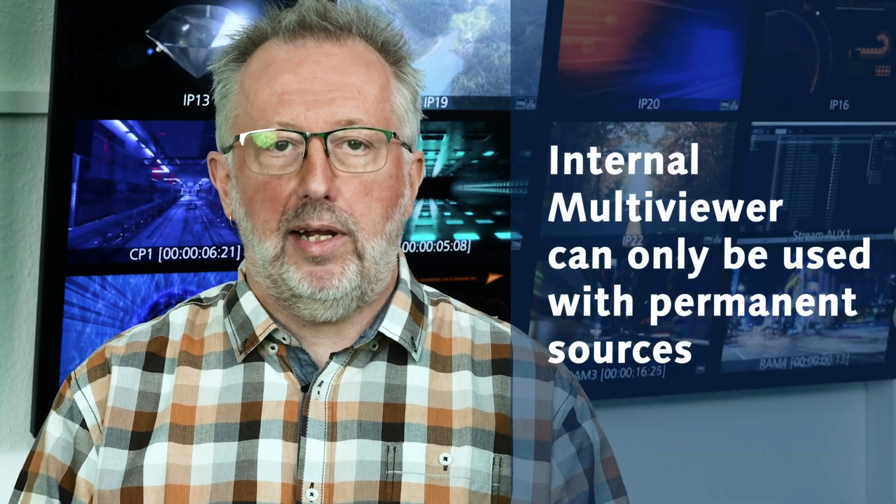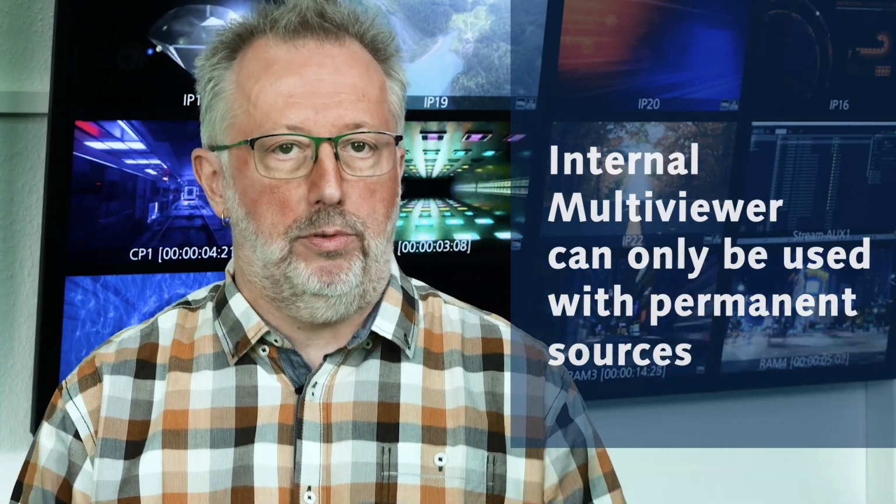The only constraint is about the multiviewer. Obviously, the internal multiviewer can only be used with permanent inputs. But we know often in large installations with many sources, customers prefer anyhow using an external multiviewer system. I see. But aren't you afraid that this will limit people's creativity? Quite the contrary, Anna. It offers more flexibility.